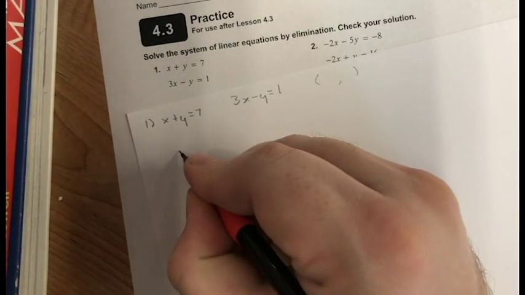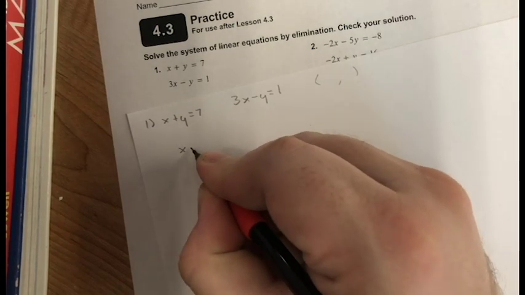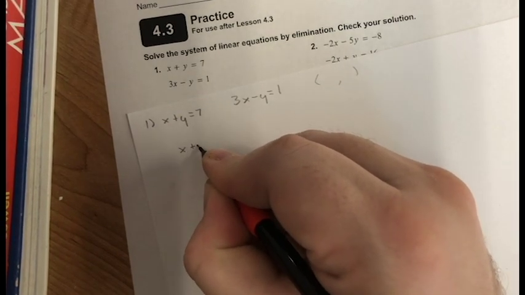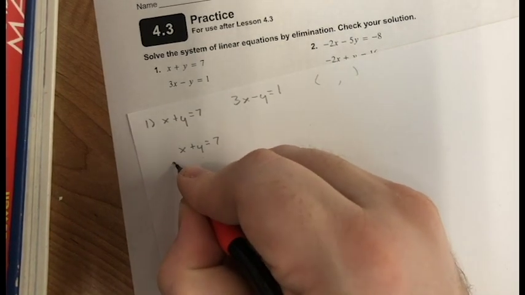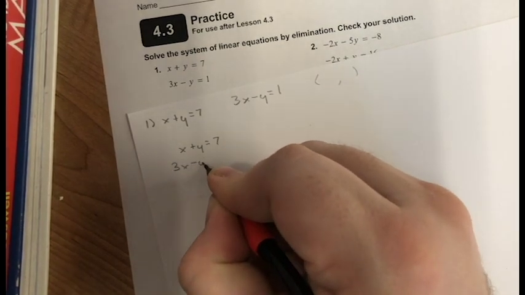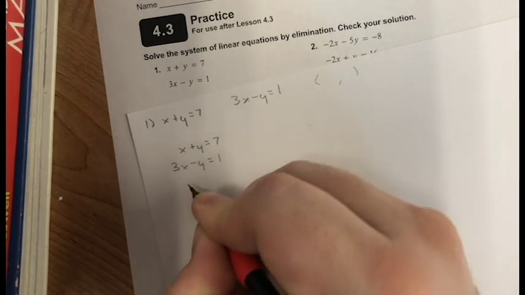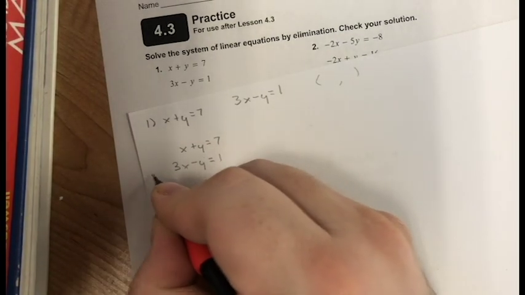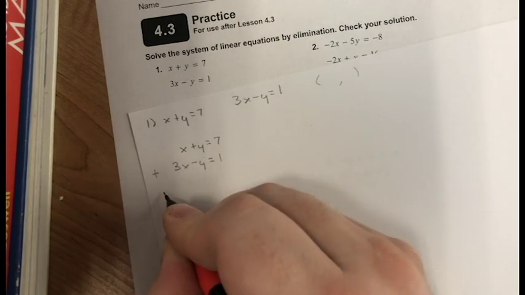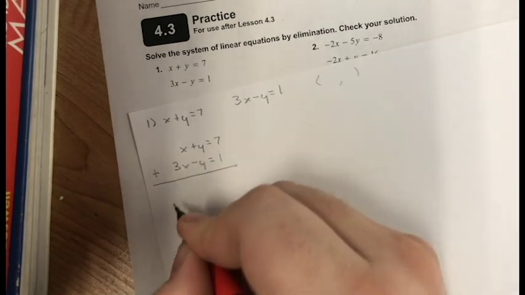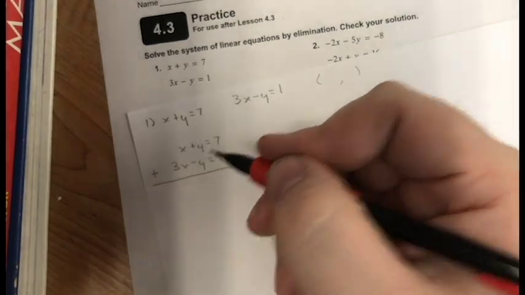Since in this particular one they're opposite, we are actually going to add them. And the way we do that is literally to write it like this. x plus y is equal to 7, and then directly under it, 3x minus y is equal to 1. We are going to treat this just like an old-time math problem, and we're going to put a plus symbol on the outside and our line under it, just like we would if we were adding numbers, because that's what we're doing.